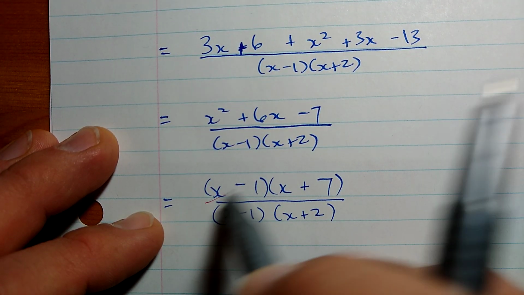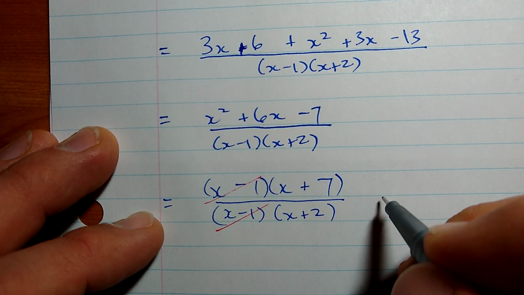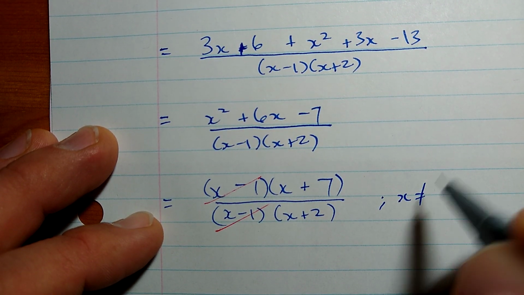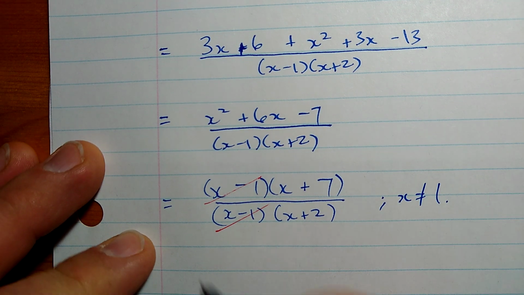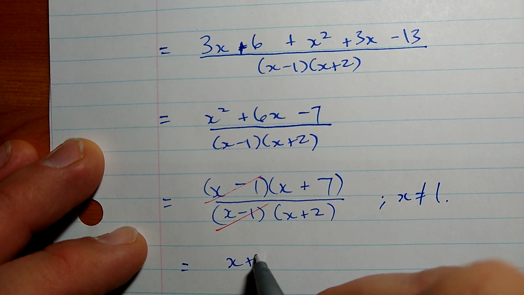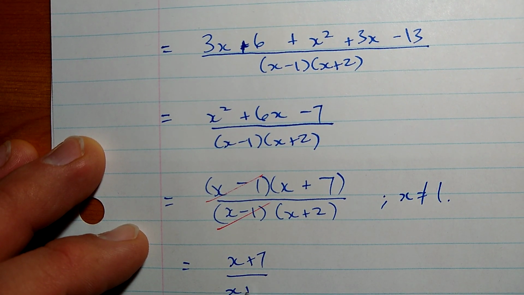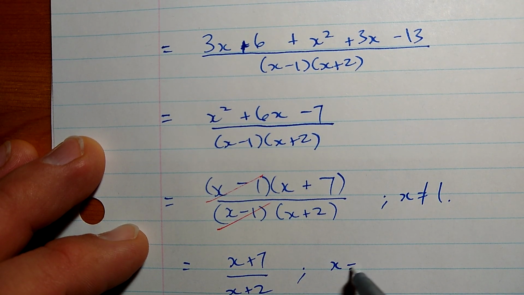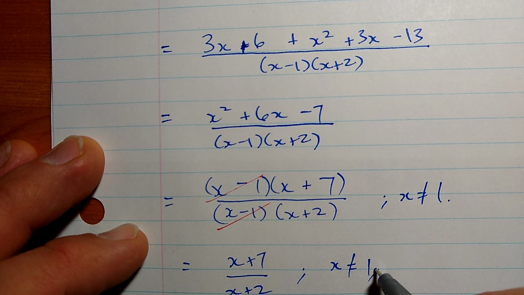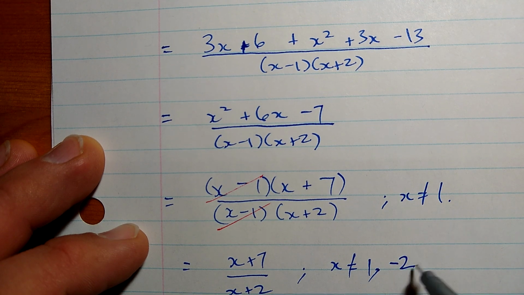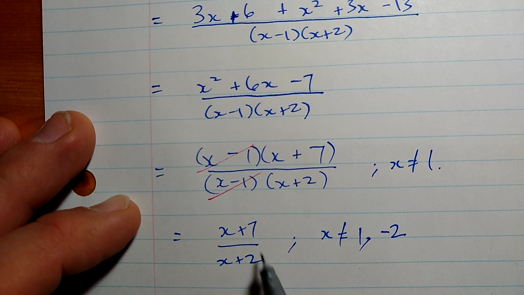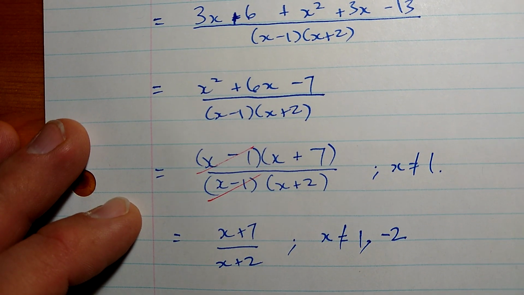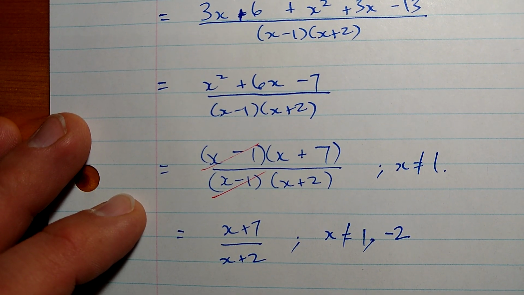Now that I'm writing vertically here, you'll get to see the canceling a little bit better. We have that x can't be equal to positive 1 right there. X plus 7 over x plus 2. Rewrite our first restriction, and then also write down the additional restriction that x can't be equal to negative 2 from this guy right here. Okay, we're doing well. That was part E.